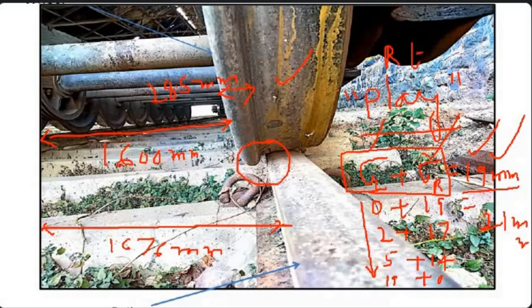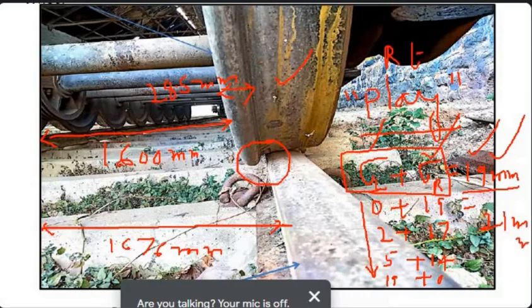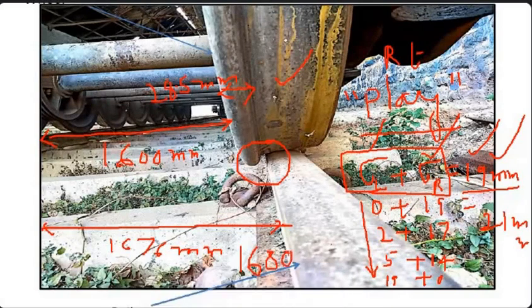And suppose the track gauge came, say 1676 is the correct gauge. Suppose the track has some 1680, if it is there, so that means 4 mm slack. This 4 will also be added here. So that means 25 mm play will be there.